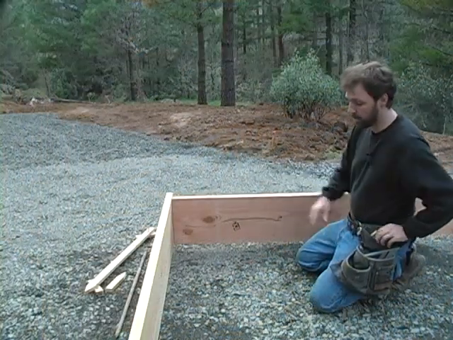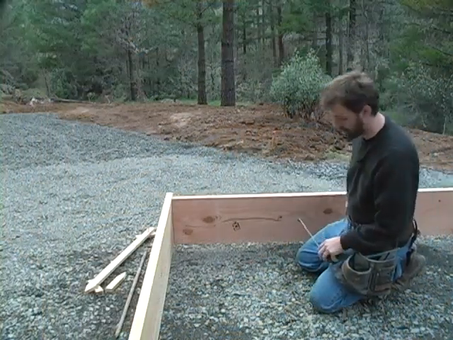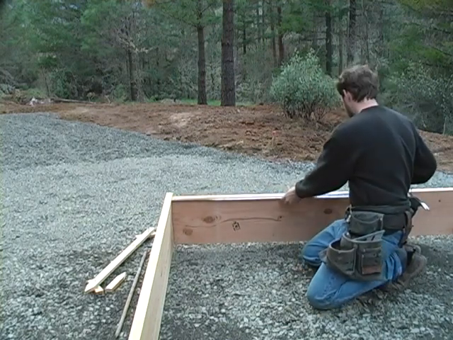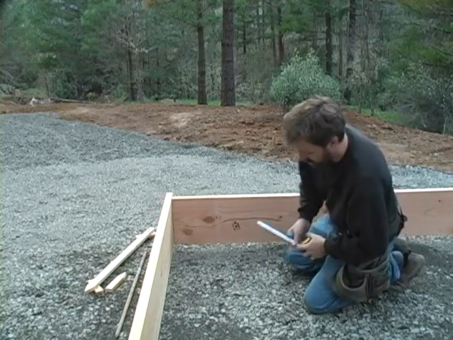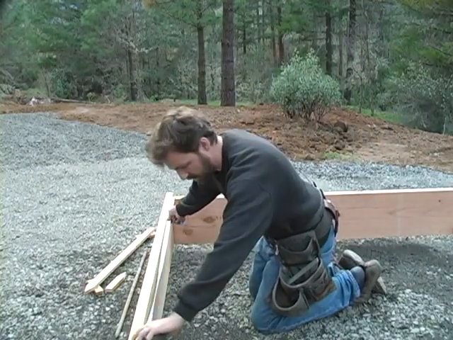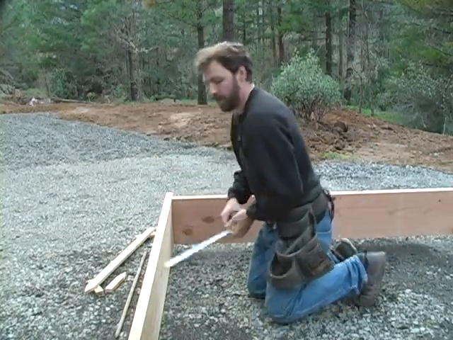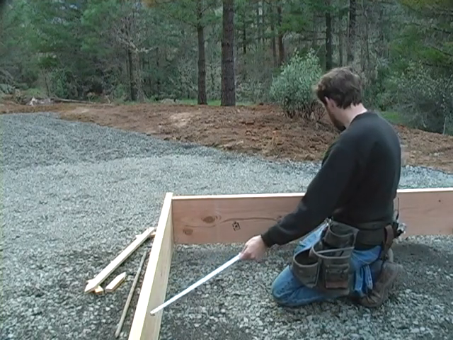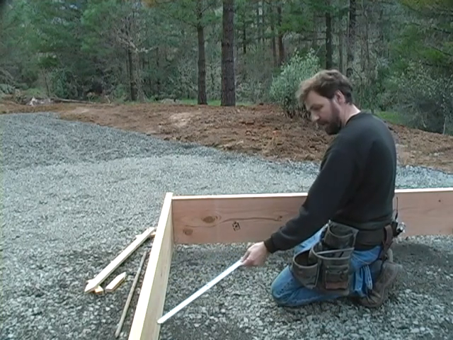In order to square up the corner, we're going to use what's called a 3-4-5 triangle. Basically all that is, I'll measure 3 feet in this direction and mark it, 4 feet in this direction and mark that, which I've done here. And then the hypotenuse of that triangle is 5 feet. So I'll measure from one side, marking it at the 5 and over.